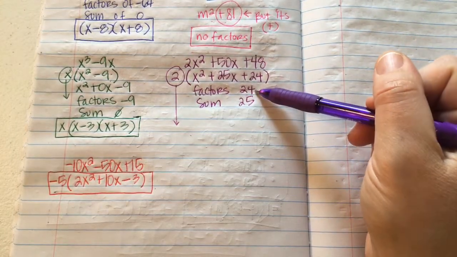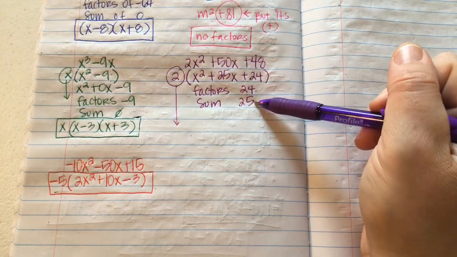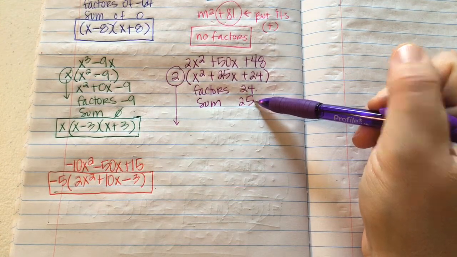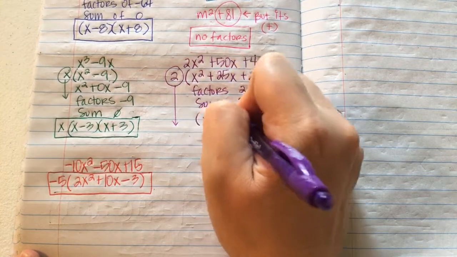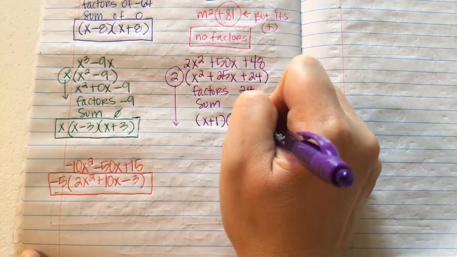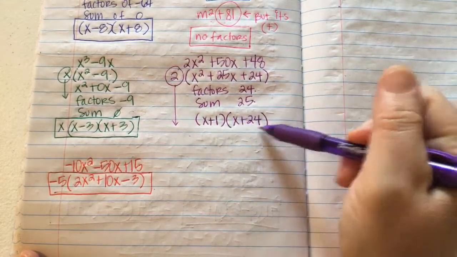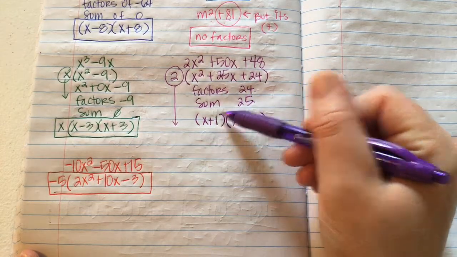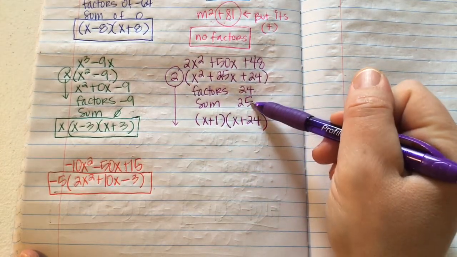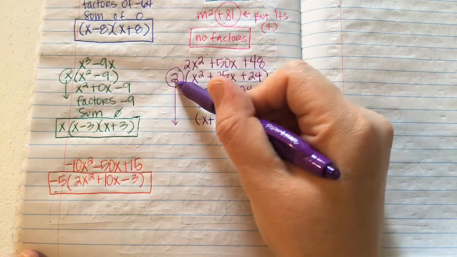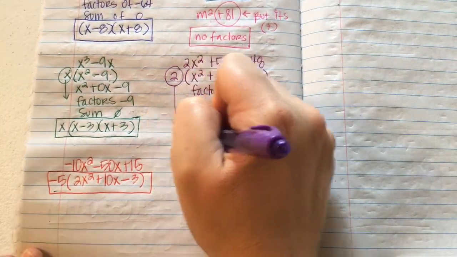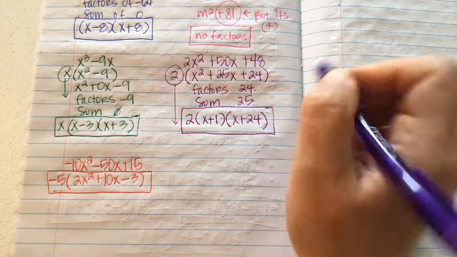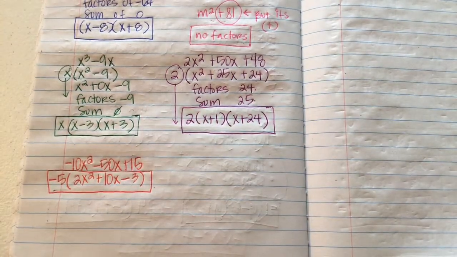What times what makes 24 but has a sum of 25? 1 and 24. 1 times 24 is 24, but 1 plus 24 is 25. I had that greatest common factor that I took out that I'm going to put at the front. It's beautiful.